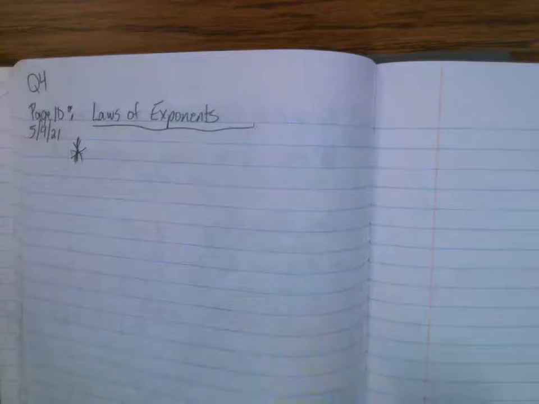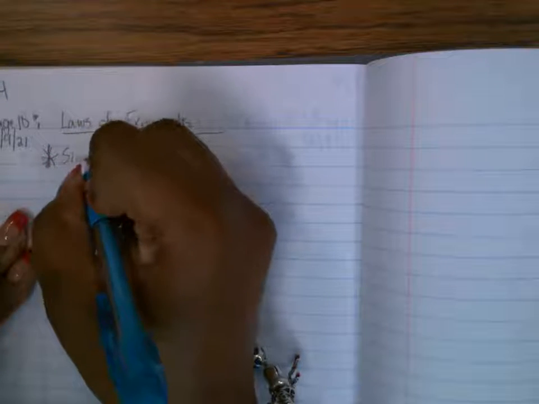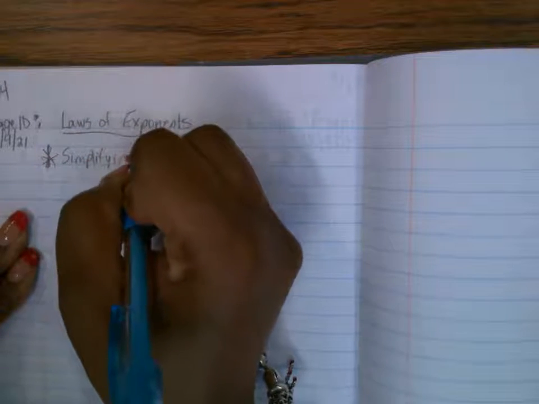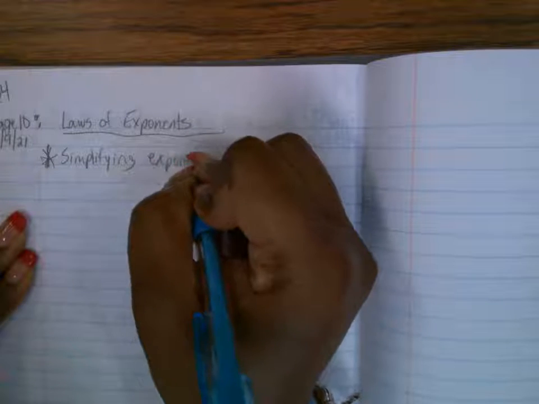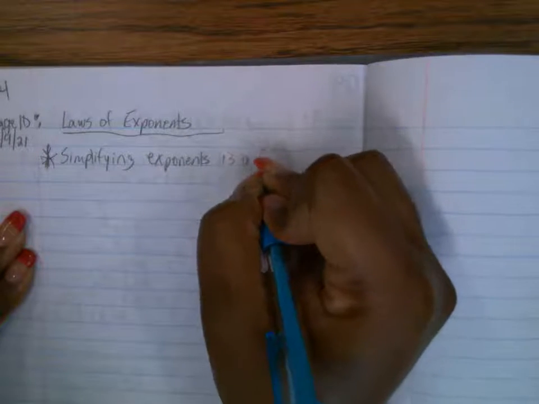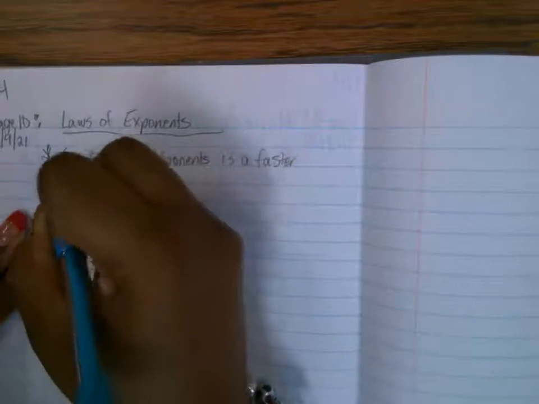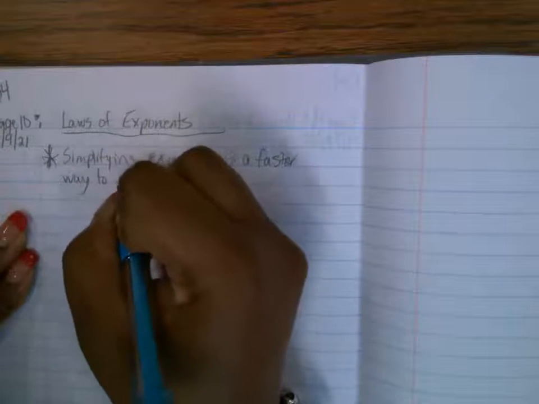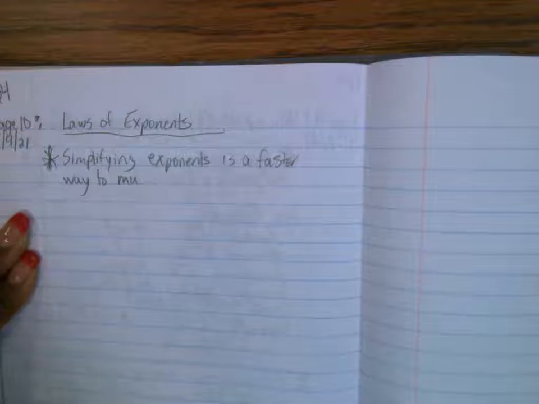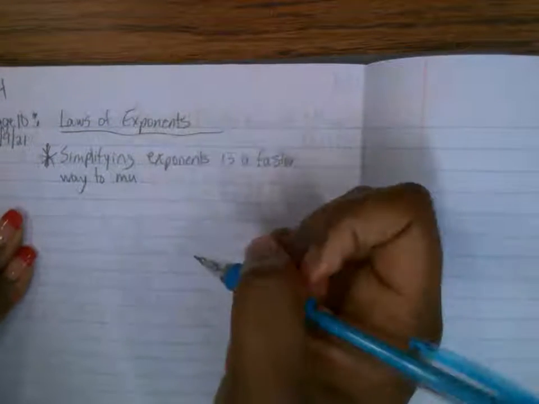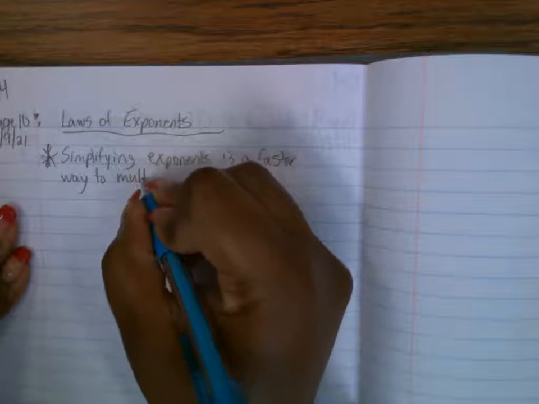Super important that you know that simplifying exponents is a faster way to multiply. Just like multiplying is a faster way to add, simplifying exponents is a faster way to multiply.